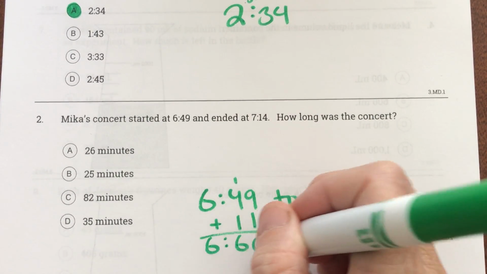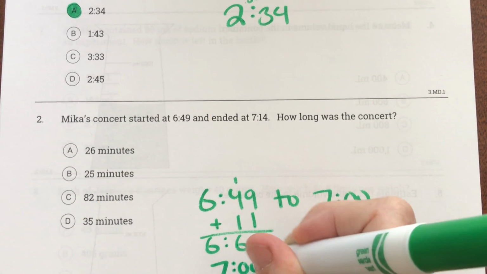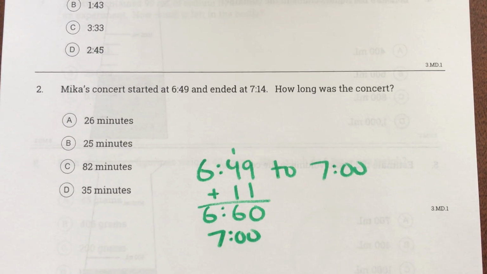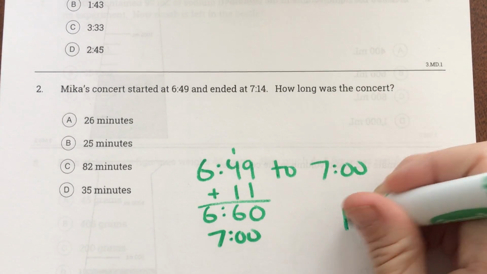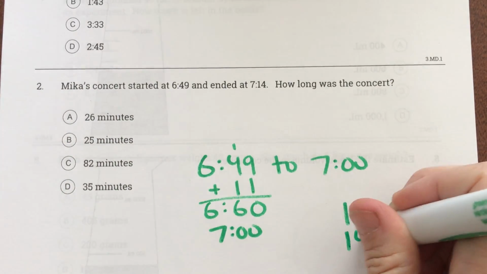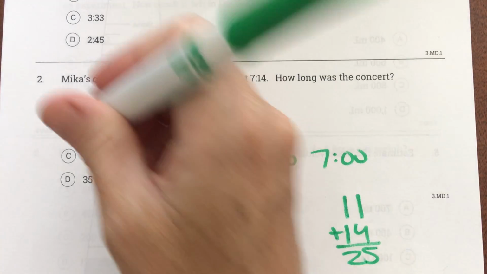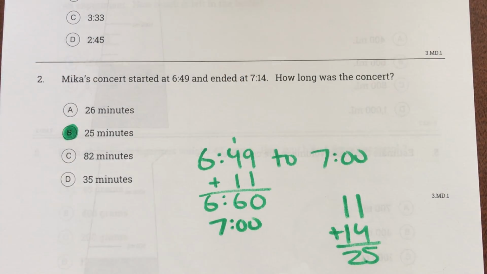So 6 hours and 60 minutes equals 7 o'clock. So I know it needs to be 11 minutes to get to 7. And then I need 11 plus 14 more minutes to get to 7:14, which would give me 25 minutes. So that's kind of how I would have thought about that problem.